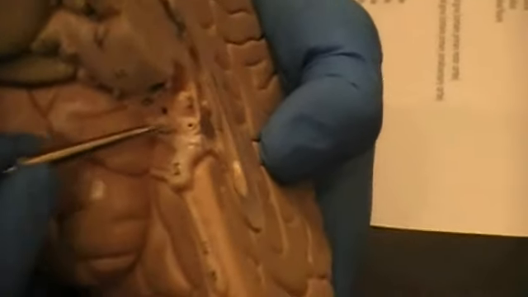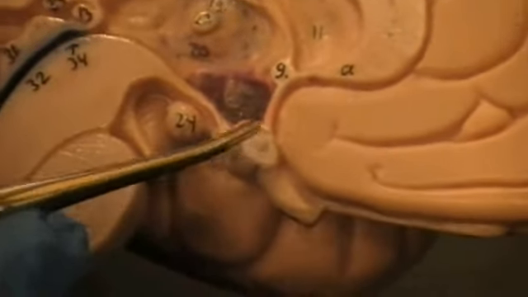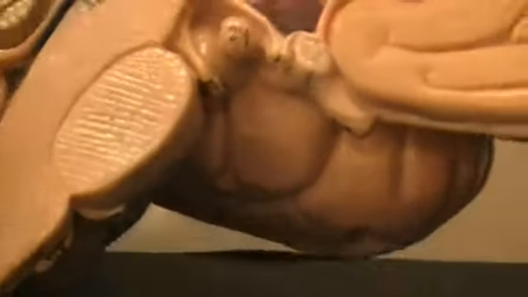If we look at the mid-sagittal view, here are the two arms of the X. The mid-sagittal view is right here. This is the optic chiasm looking at it from the mid-sagittal view. Okay? It sits right below the hypothalamus.